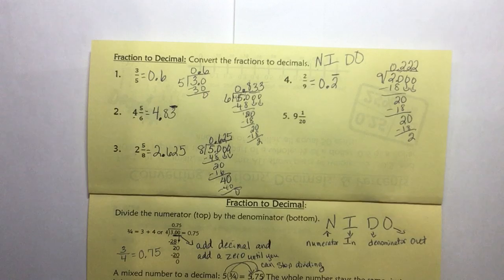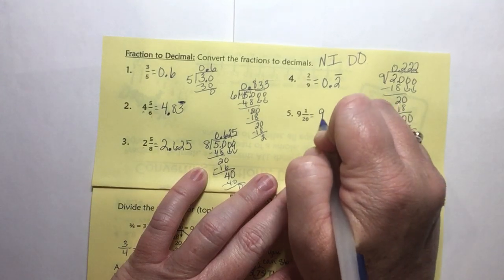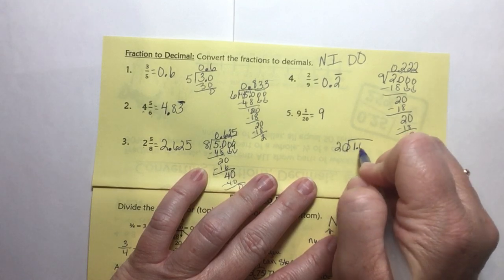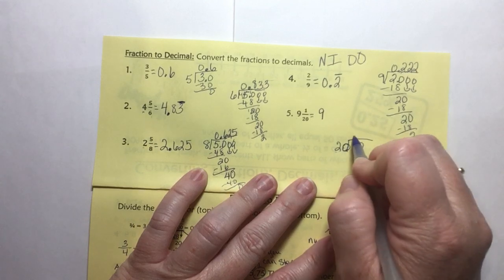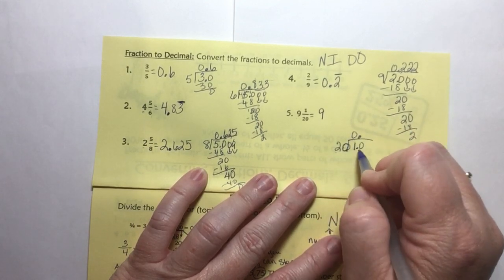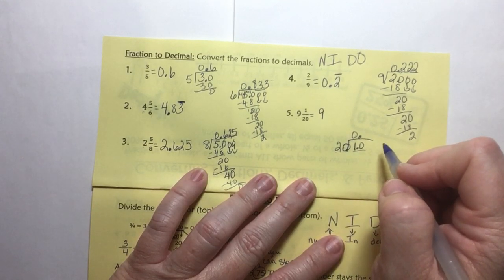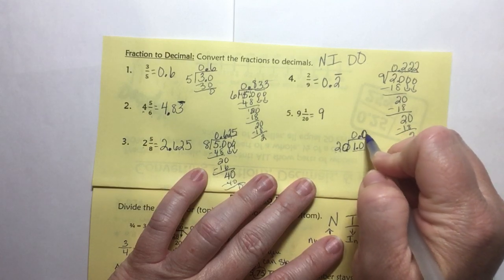All right, one left. Pause the video, try it by yourself. Especially if you haven't tried any by yourself yet. Make sure you try this one by yourself. See if you can get it right. Okay, so I'm just going to bring the 9 over. And then I'm going to say 1 divided by 20. Oh, I went crazy with that 20, didn't I? So 20 can't go into 1, so put my 0. 20 into 10. If you have 10, can you get 20 out of it? Nope. So you have to put a 0.